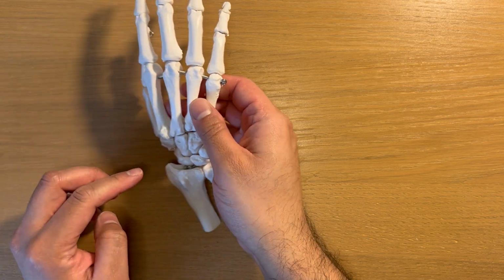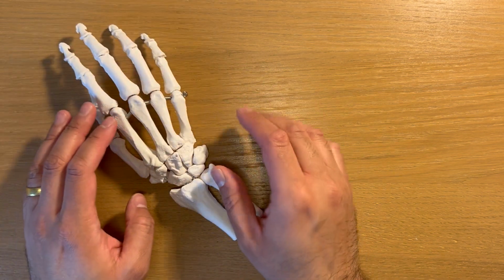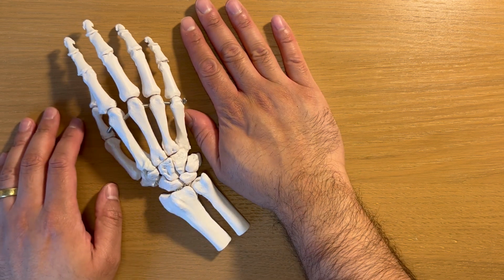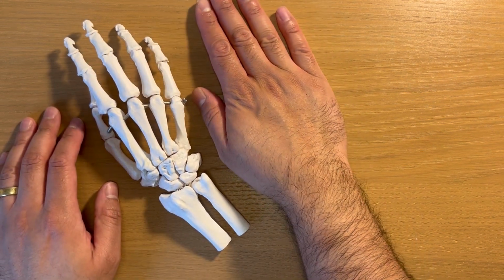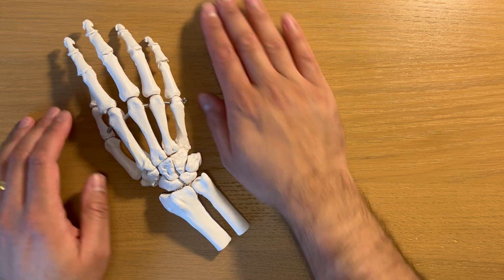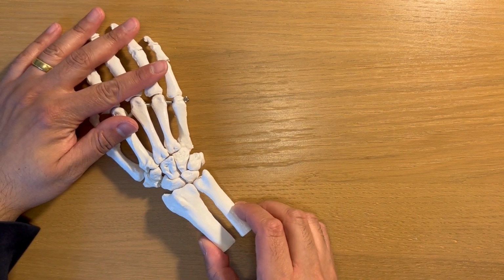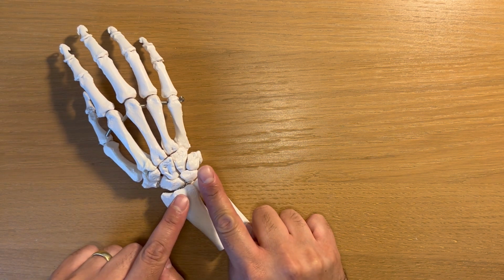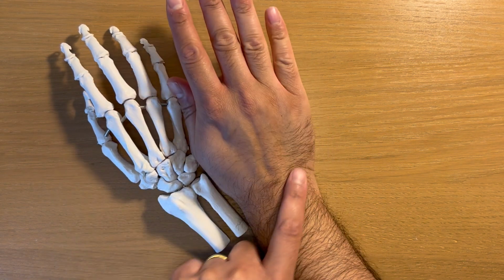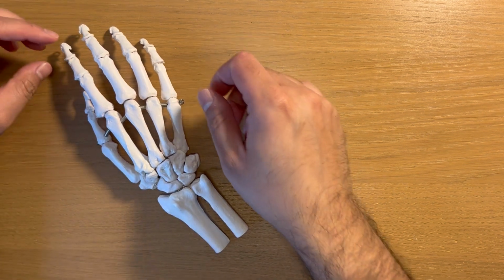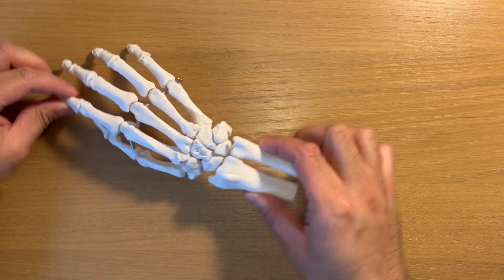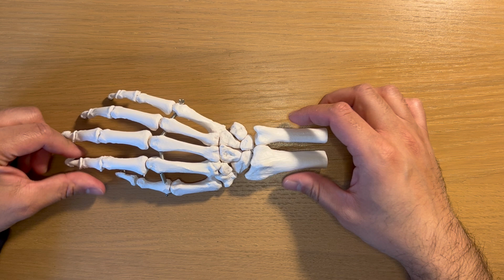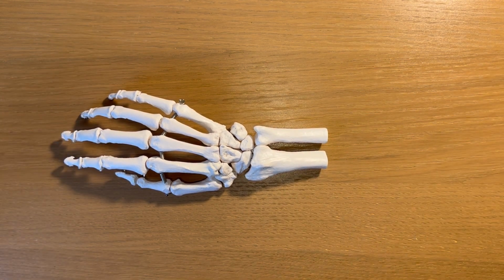Any other provocative tests for the DRUJ? I suppose you could do piano key sign, where you ask the patient to put the hand on the table and try and supinate. So usually, you know, that's the motion that results. If you've got any problems here, piano key means that the distal ulna will ping up and you'll have a sort of caput ulnae type sign. Right, anyway, that is a quick screen for the wrist, taking an approach of look, move, and feel.